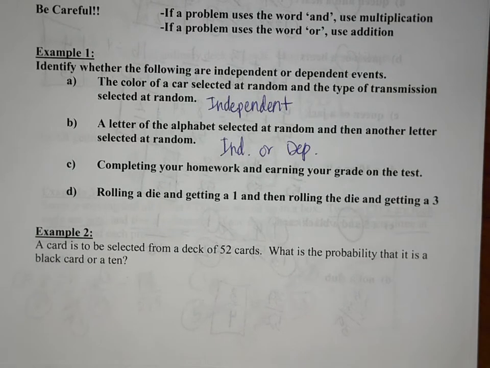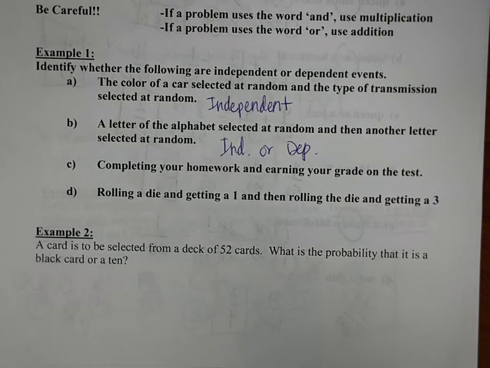Completing your homework and earning your grade on the test. What do you think? Independent? You can get an F and that's earning a grade. You're right, you're still earning a grade, but do you think that homework completion is going to affect your grade versus not doing your homework? Everybody's going to earn a grade, but the grade you earn kind of depends on the homework you do.